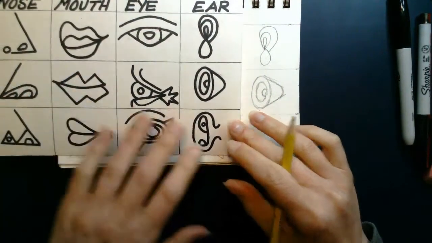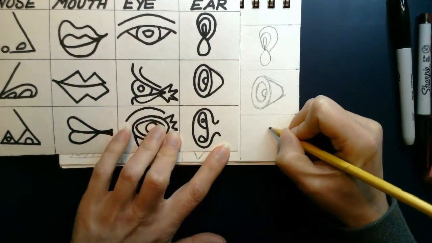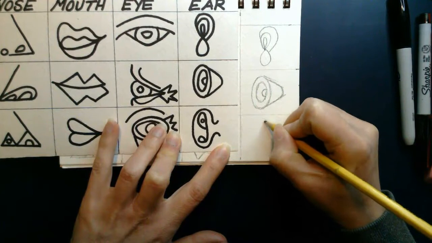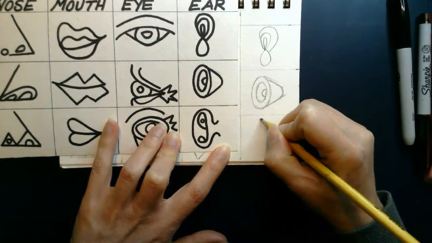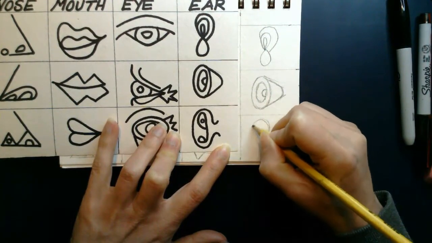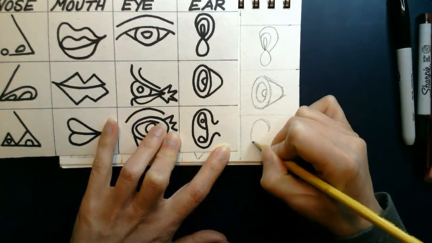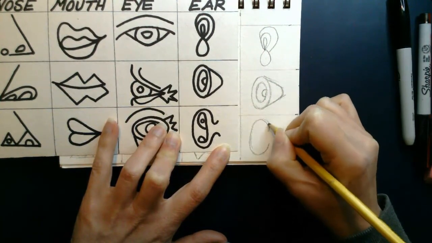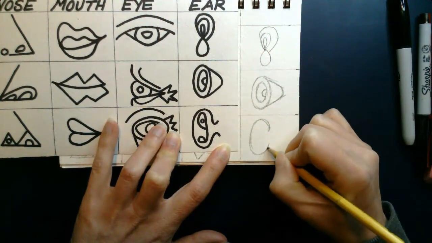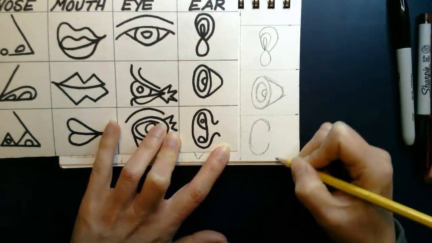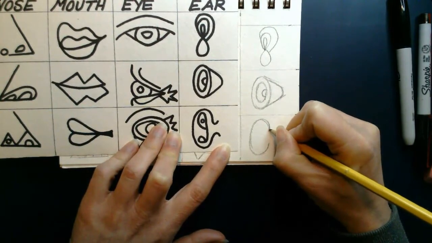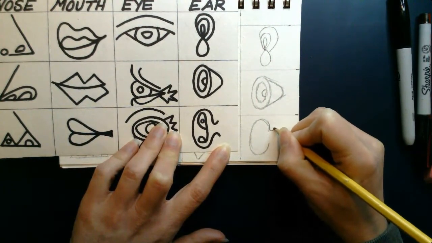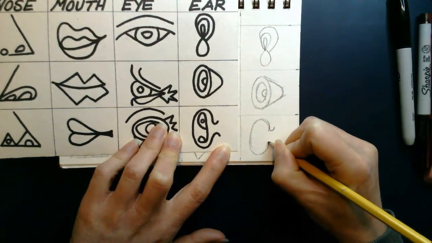Okay, so here we're gonna come down and we're gonna start by drawing an oval shape again. We're not gonna finish the oval this time. So we're gonna come up, down, back up. Okay, so when we get here, instead of closing it, what we're going to do is put a little hook on the end. So this one comes up and out, this one comes up and down.